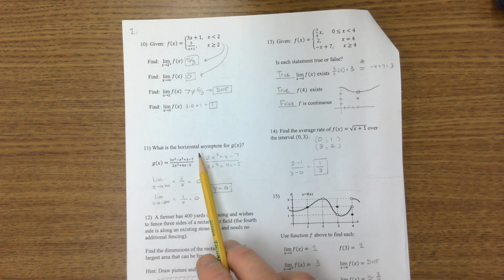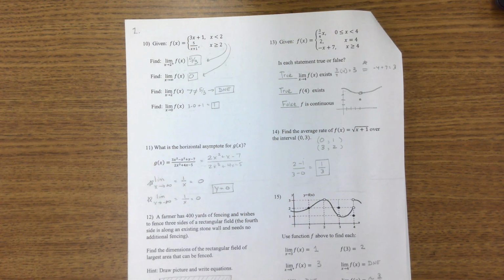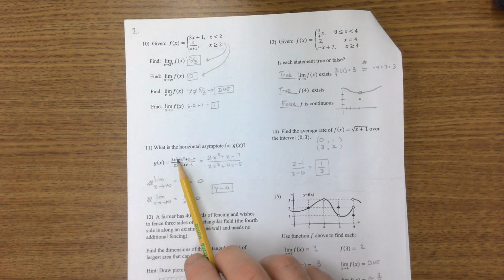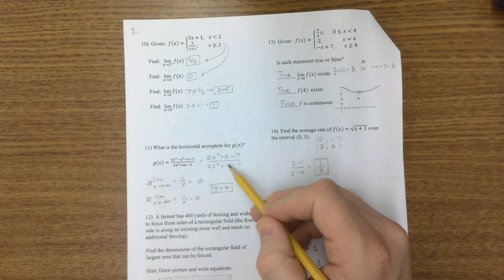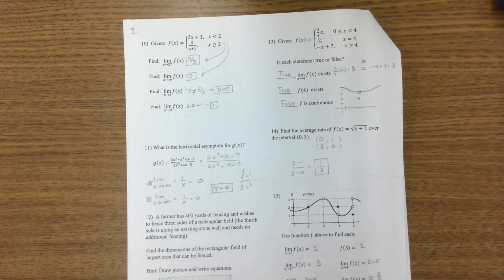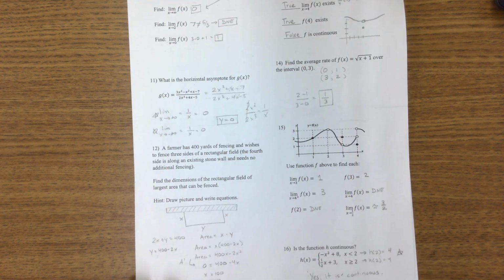Number 11, horizontal asymptotes. Again, you plug in these here, end behavior. If it's going to infinity, that's a horizontal asymptote. And what we can do here is just simplify this. And if we simplify this, we turn it into this. Make sure sometimes it's not simplified for you, so you've got to simplify it. And then if I just do what's significant, I have 2x squared over 2x cubed. That divides out, and that leaves 1 over x. And 1 over infinity goes to 0.